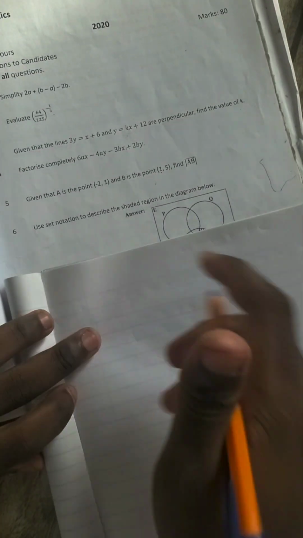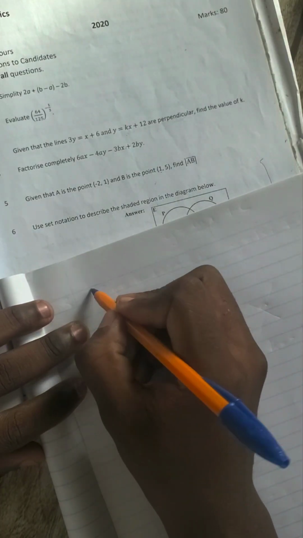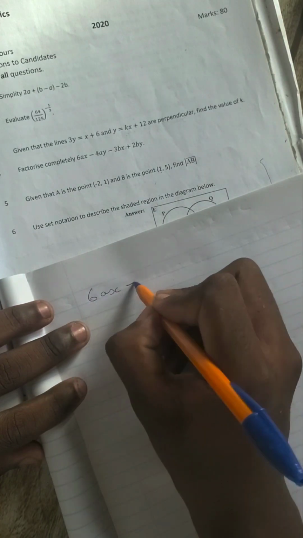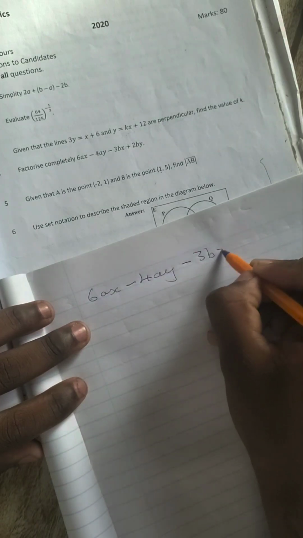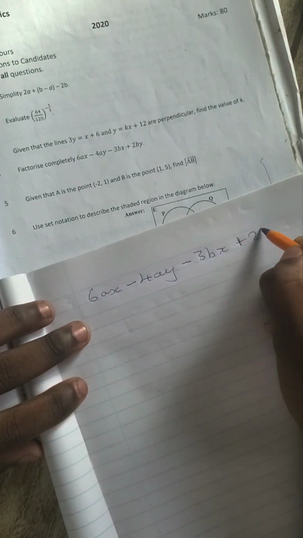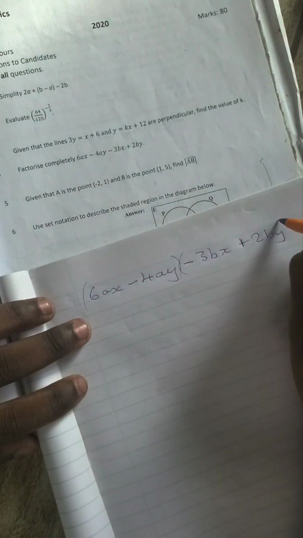Then we head on to the next one, question 4, which says factorize completely 6x minus 4ay minus 3bx plus 2by. So the way this one is actually going to be done is like this. You just put this in brackets and this part in brackets.